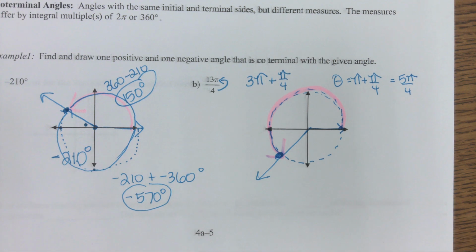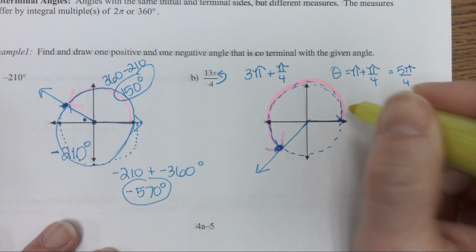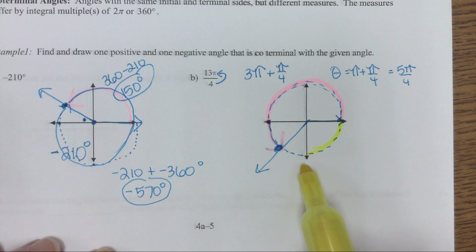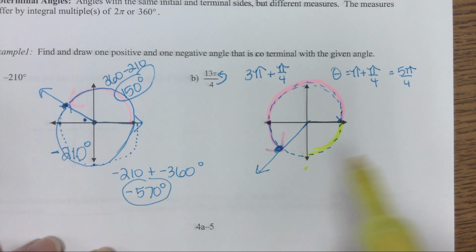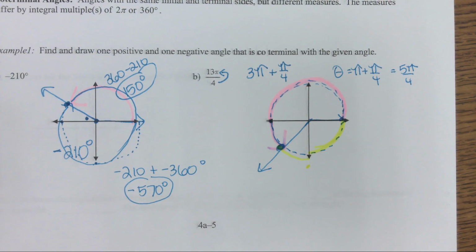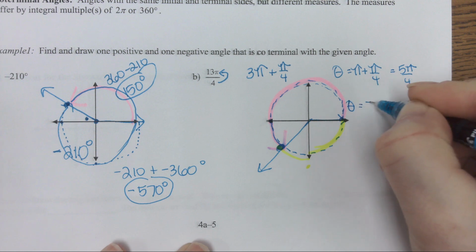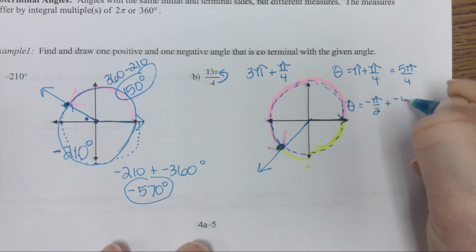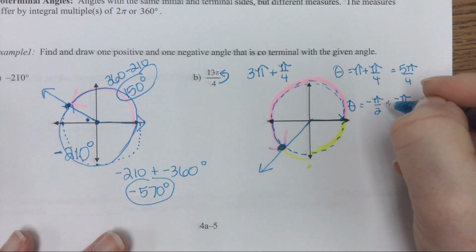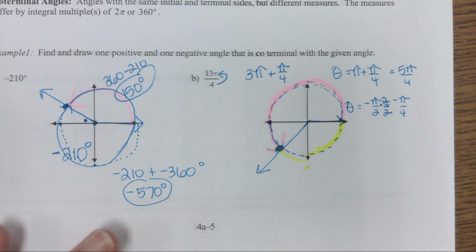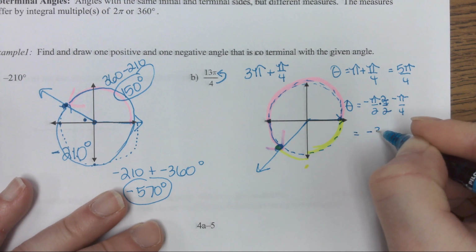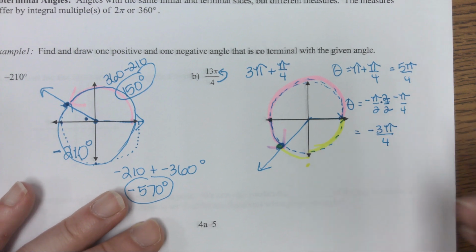So now let's go the other way. This is slightly different. How far have I gone so far? Pi half in the negative direction, and then a negative pi fourths. So for my negative answer, it is negative pi halves plus negative pi fourths. Let's do a common denominator. I'm going to multiply this by 2. Negative 2 pi fourths plus negative 1 pi fourths is the same as negative 3 pi fourths. That's how you do it in radians.